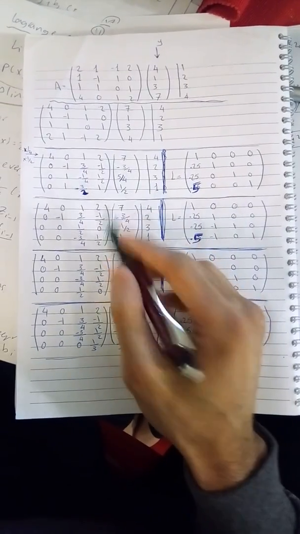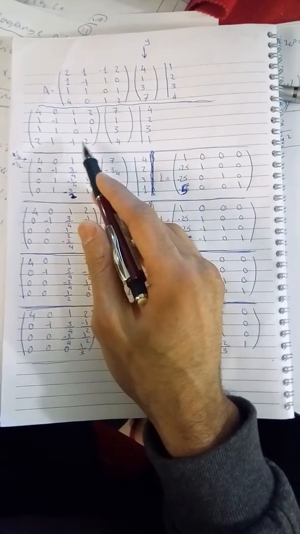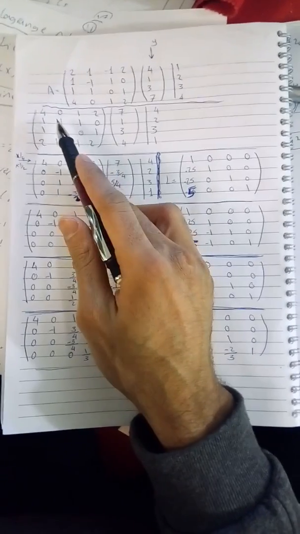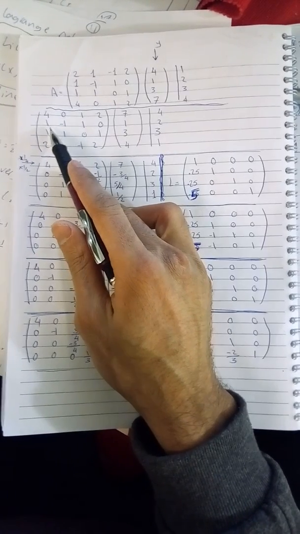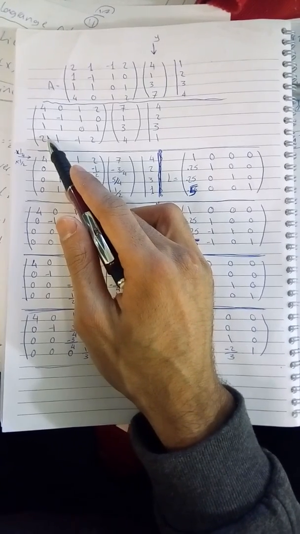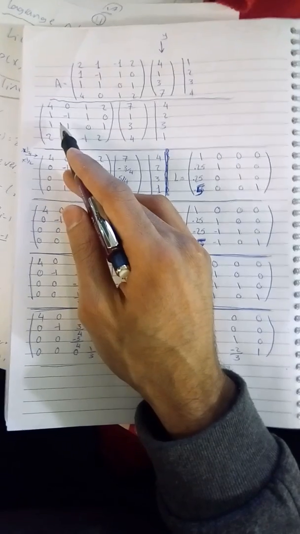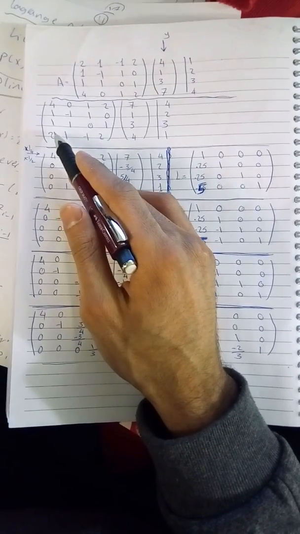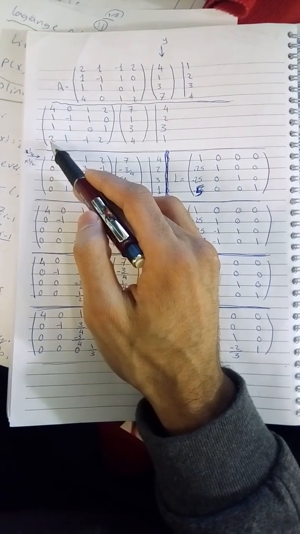So sorry for coming here and coming back, but what can we say now? After this step we want to make all elements under the diagonal 0. So we do that in every column, and then we record this step and we will see how to record it. So now we want to make this element 0 and this element 0 and this element 0.